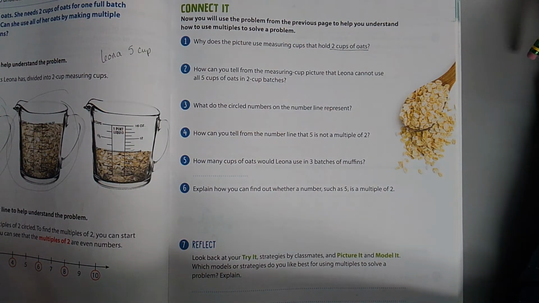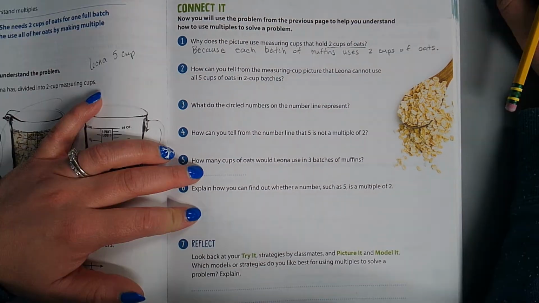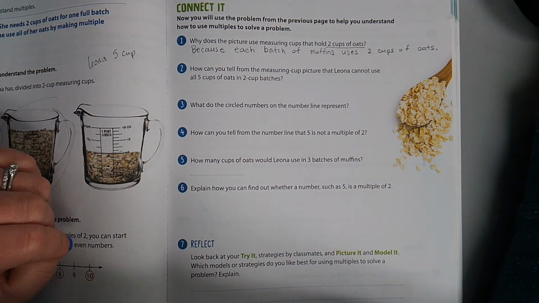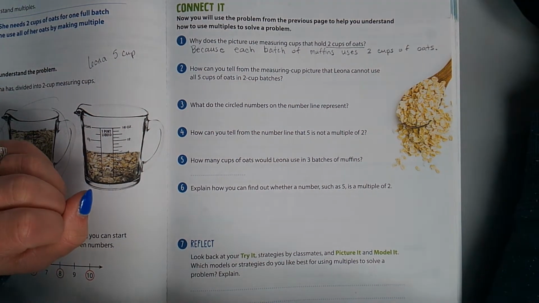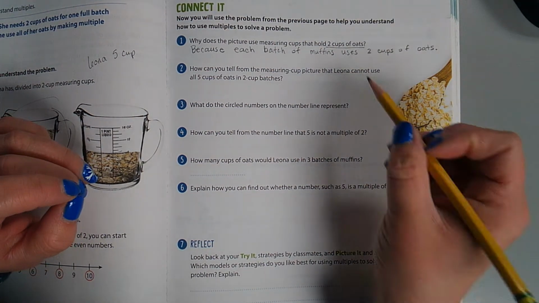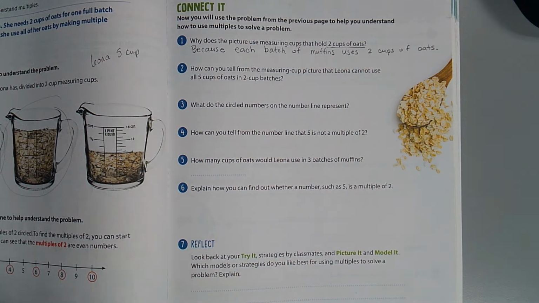We would write, the picture shows measuring cups that hold 2 cups of oats because each batch requires 2 cups of oats. So you should write, because each batch of muffins uses 2 cups of oats. You can pause the video and write what I wrote, or you can put it in your own words, but it has to say something about each batch using 2 cups of oats.